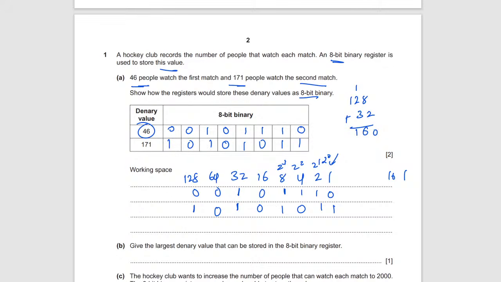11010. Sometimes these numbers can be confusing, but once you get the hang of it, it becomes easy.